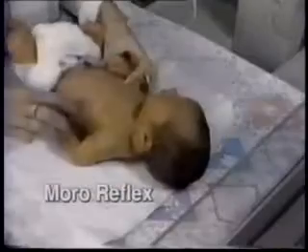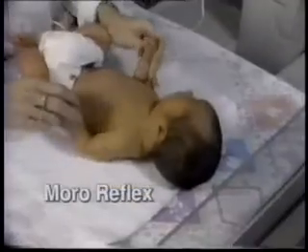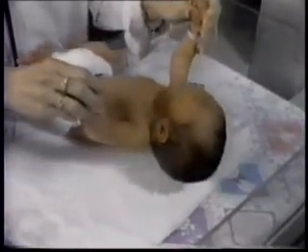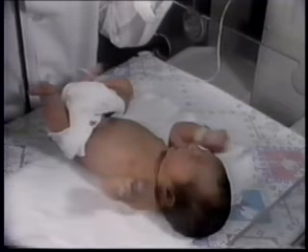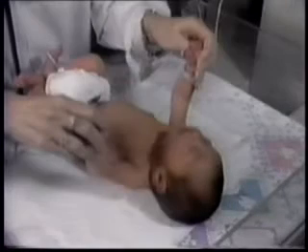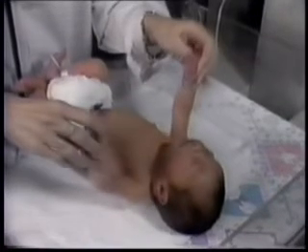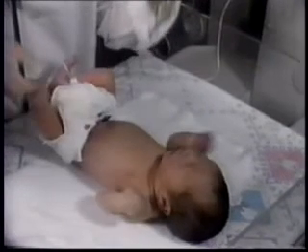The Moro reflex is elicited by rapidly dropping the infant's head a few centimeters onto a cushioned surface, such as the mattress or the practitioner's hand. The infant should respond with a brisk extension of the arms and opening of the hands. This is followed by adduction and flexion of the arms, closing of the fists, and sometimes a cry.